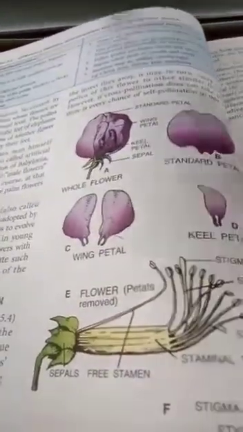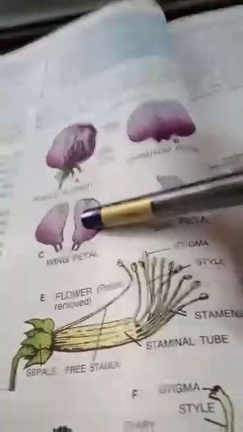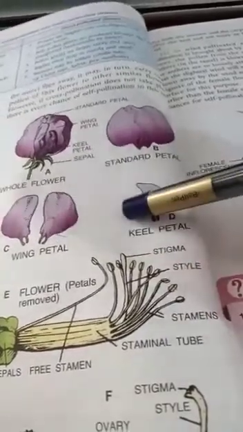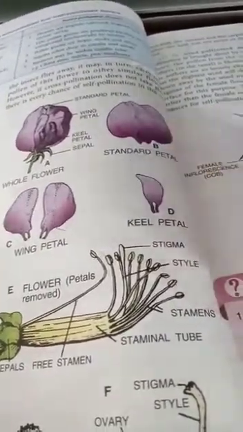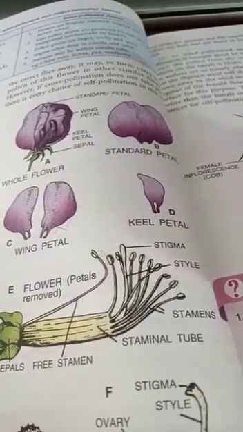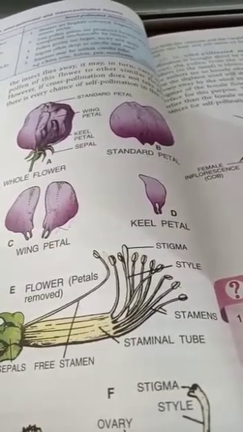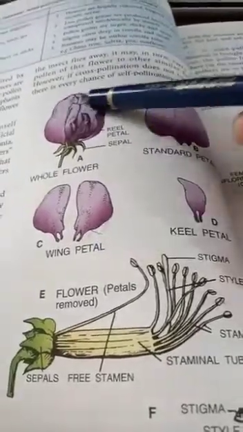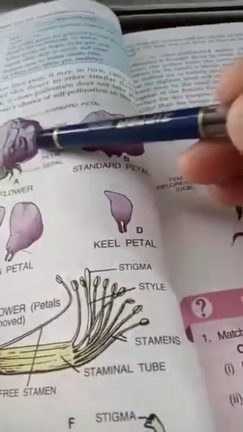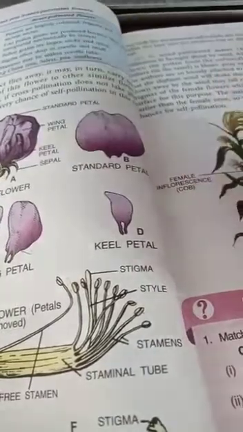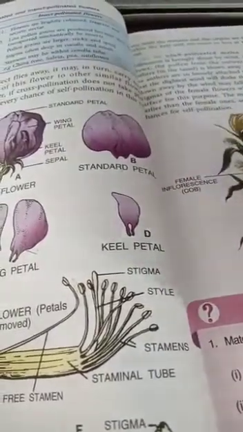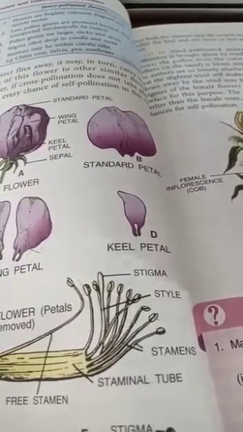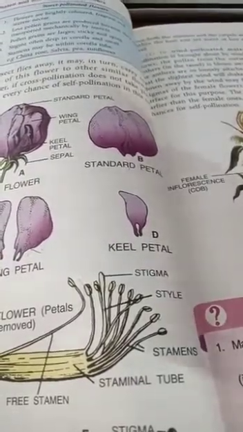Now, how does the pollination take place? When any insect visits this flower, when it sits on the wing petals of the flower, the wing petals are depressed. These are wing petals. You can see these are wing petals. So when it sits there, suppose the bee reaches the flower, the bee thrusts its long tongue in search of nectar. In this struggle, the wing petals of the flower are depressed.